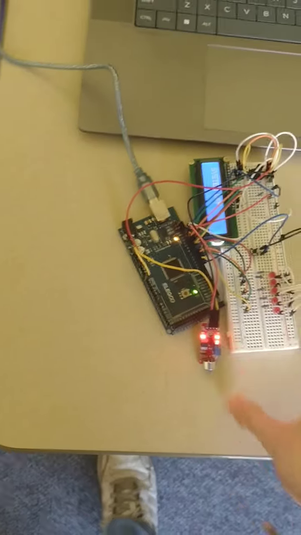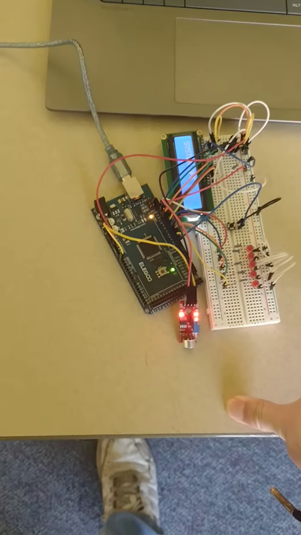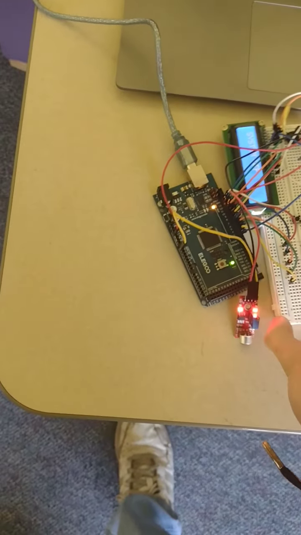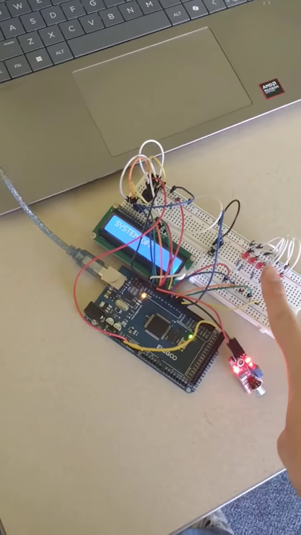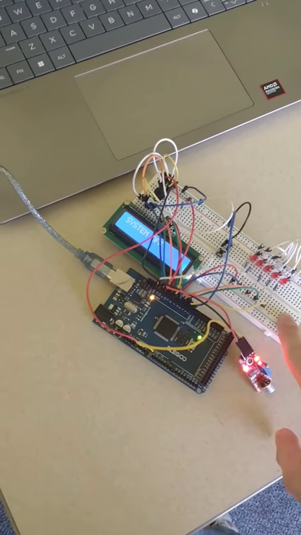This is my final project video demonstration. This product is a sound sensor that displays X amount of LEDs depending on how loud the volume is picked up by the sound sensor.